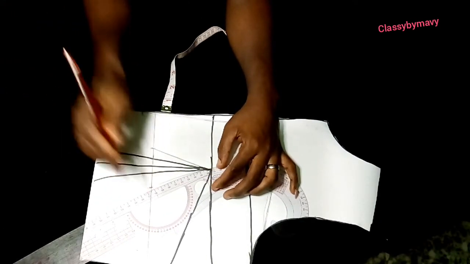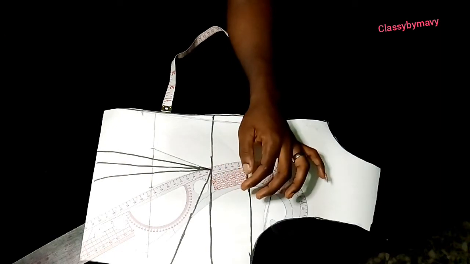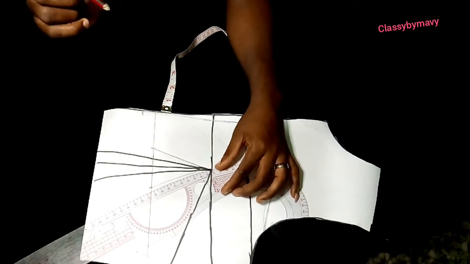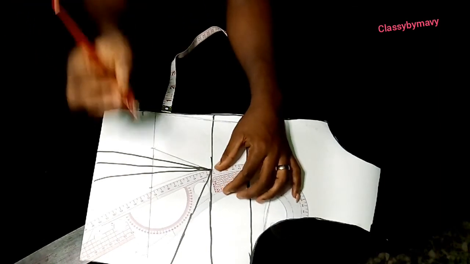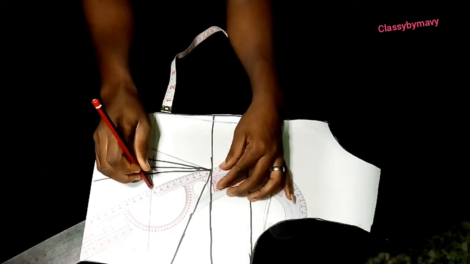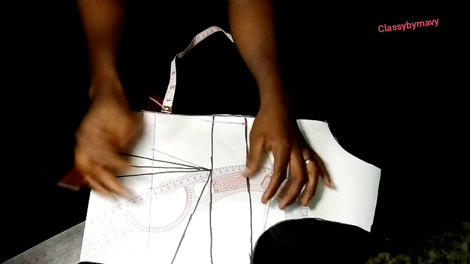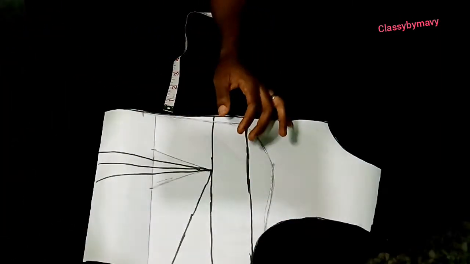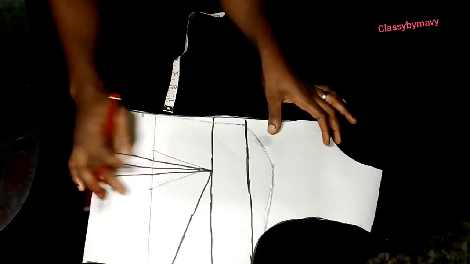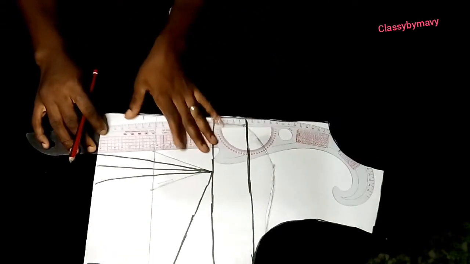Let me make this clearer before I proceed. Just connect now. So these will be taken away to get our underbust tightening.